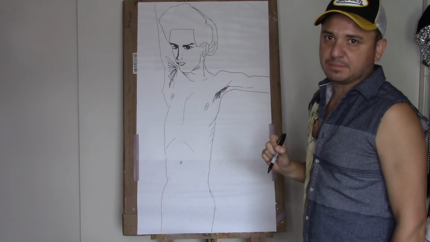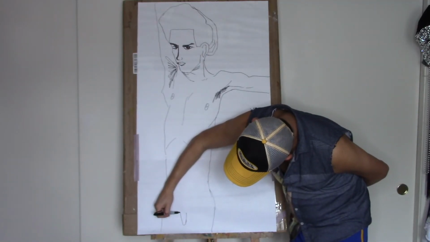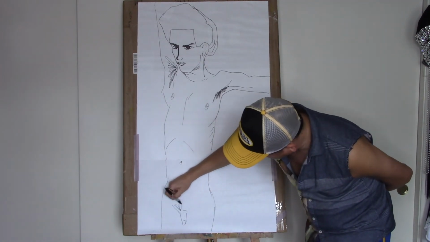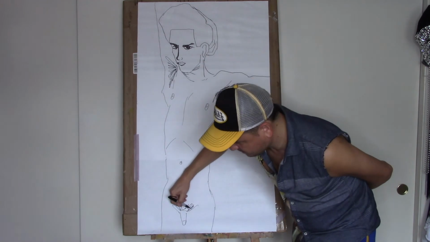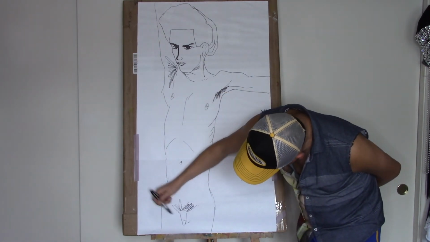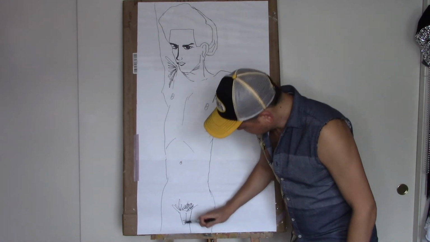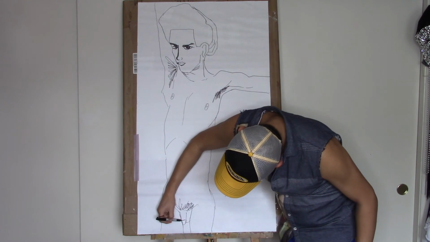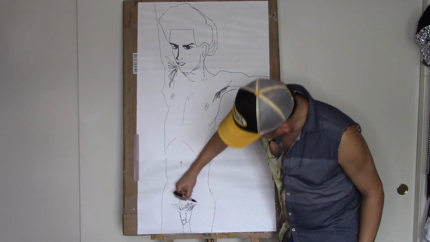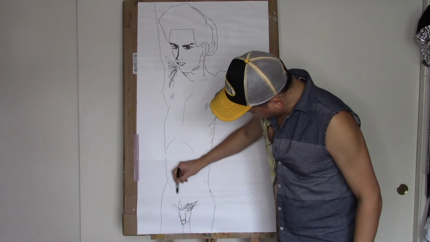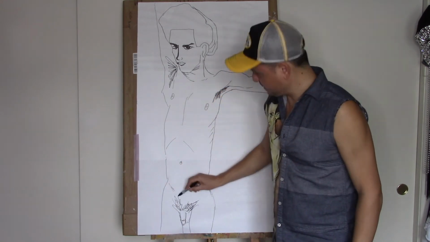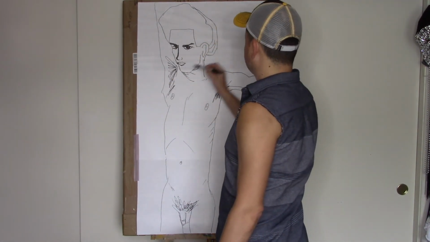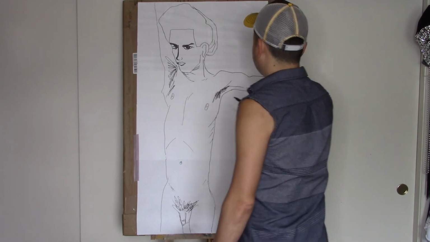Oh, and then the most important part. His peen. He has, you know, but his legs go there. And you can add as much or as little hair, his little V shape. And that was it. That was super easy, except the nose where I messed that up.